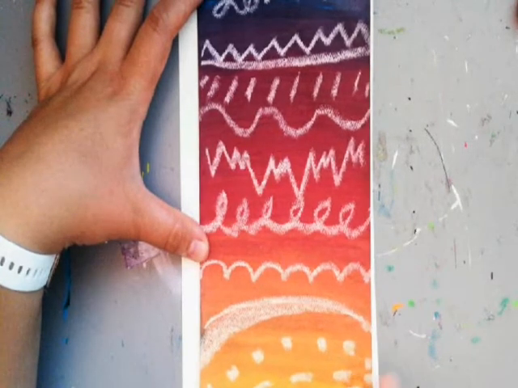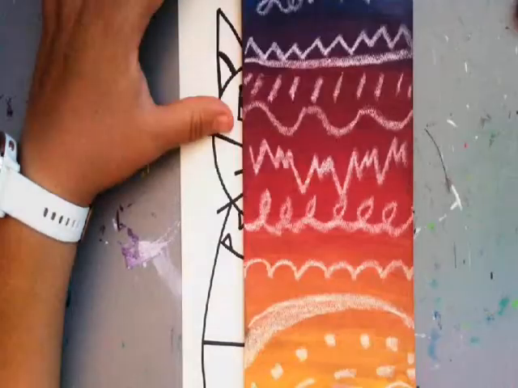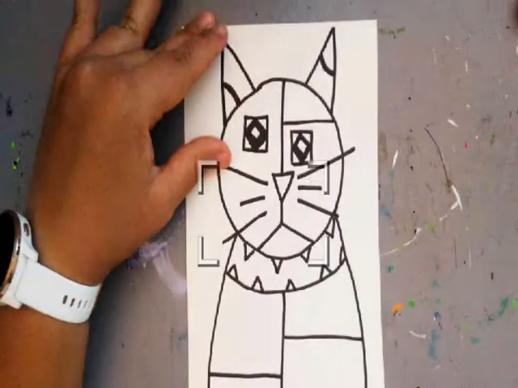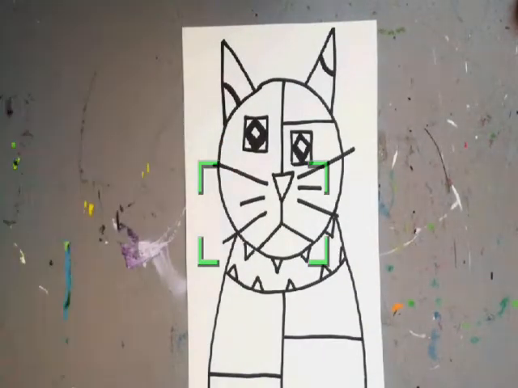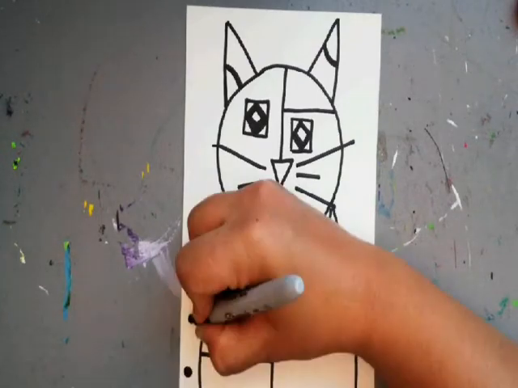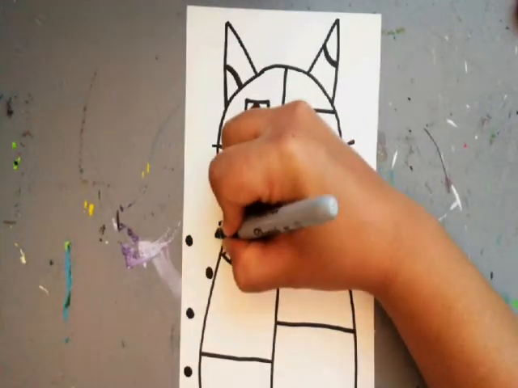I think I kind of want to do polka dots on the background, so I think that we will choose the polka dot. You can choose any type of line that you want to do. So let's see. My polka dots I'm going to do in Sharpie, and I'm going to do them in different places.